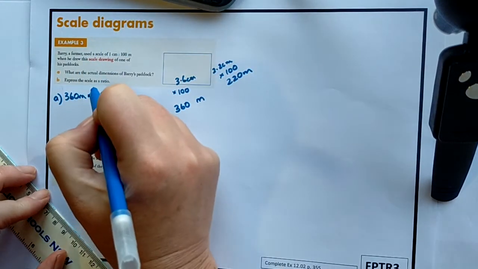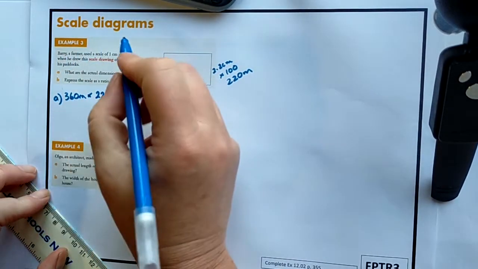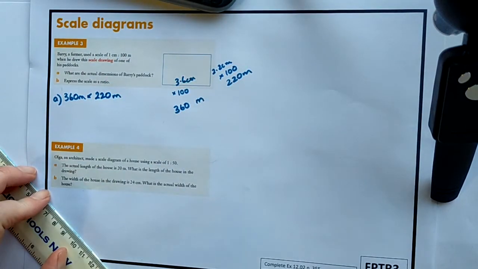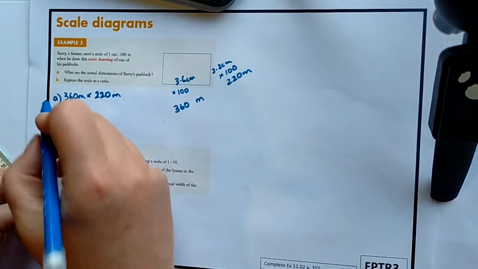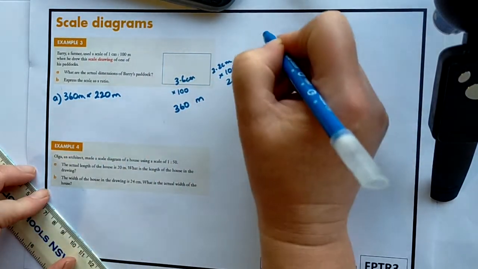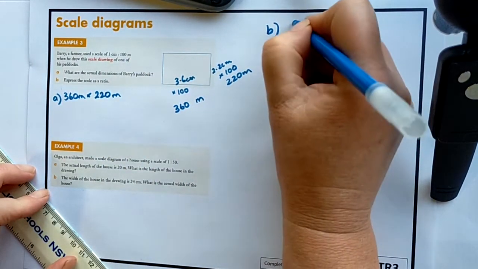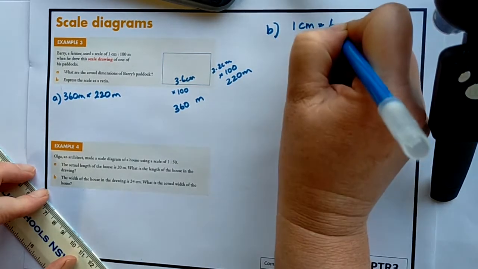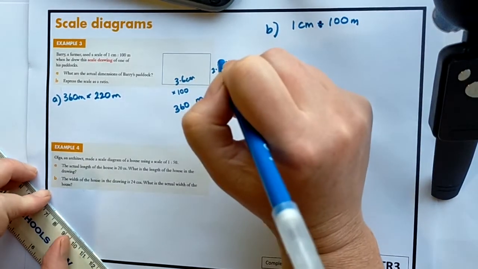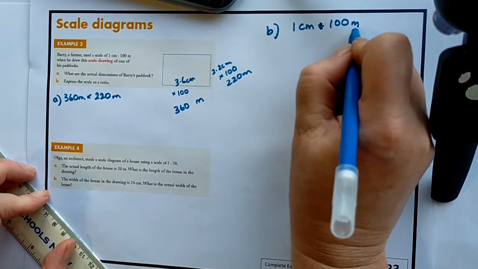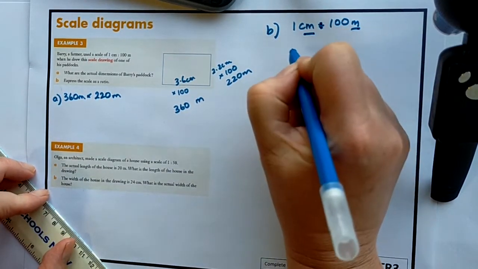It says express the scale as a ratio. So we've got a scale here, and it says that 1 centimetre is 100 metres. So we might do B over here. So 1 centimetre to 100 metres is what we're looking at. We need to change these so they have the same units.